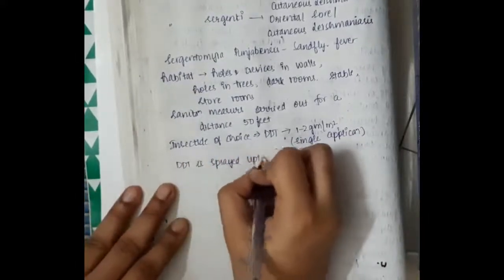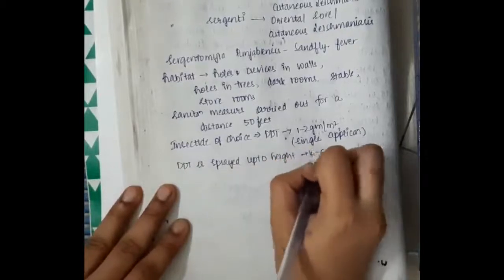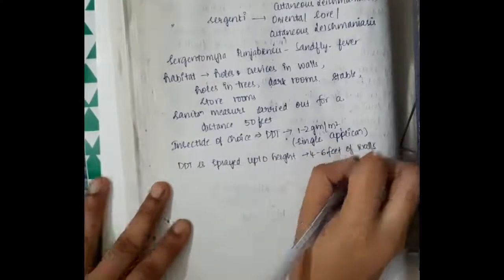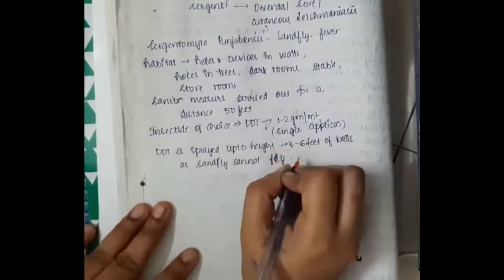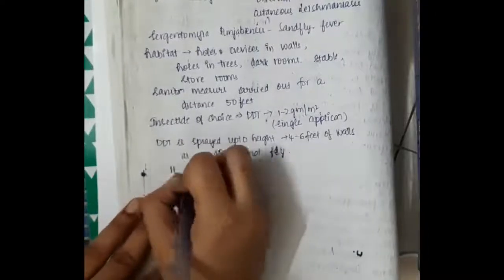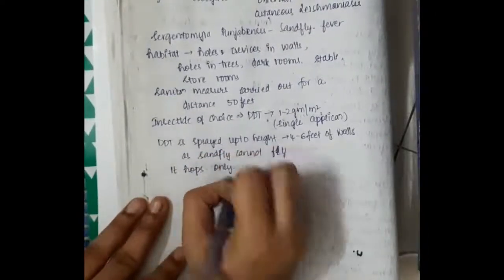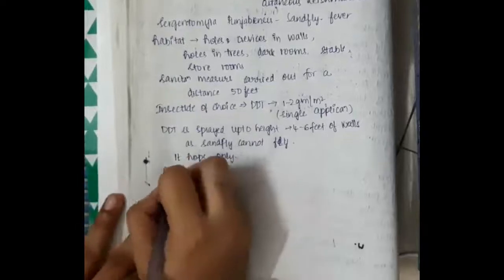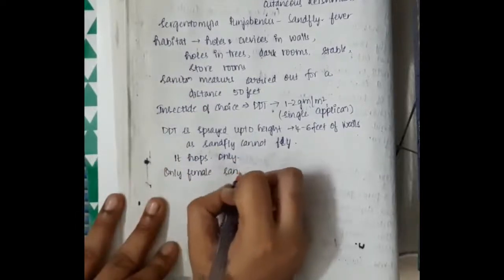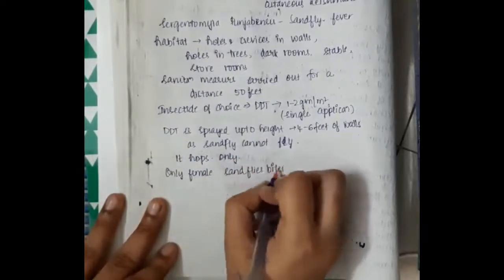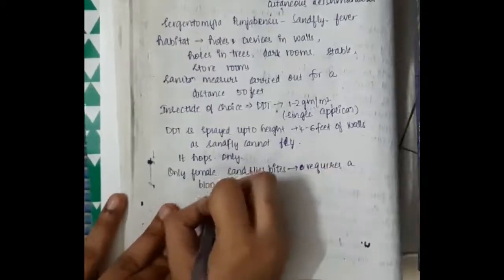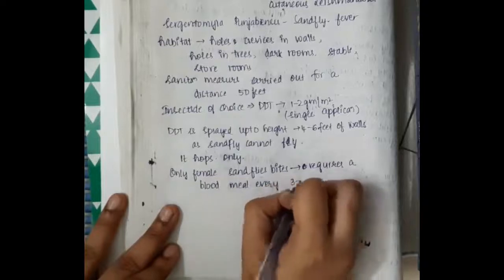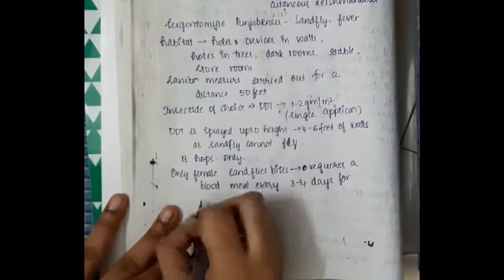DDT is sprayed up to a height of 4 to 6 feet of walls. As the sandfly cannot fly, it hops only, so spraying till 4 to 6 feet of walls is sufficient. Only the female sandfly bites, and she requires a blood meal every 3 to 4 days for oviposition.